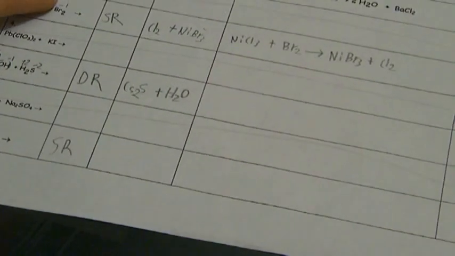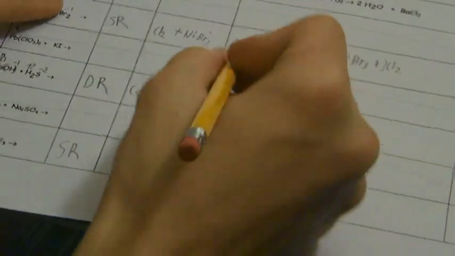Oh, I didn't balance the first one, by the way, because I forgot. So let's go ahead and do that. So you're going to need 3 Cl2s, because on this side you have 2 Cl3s, so you'll need to put 2 in front of NiBr3, which means you got to put a 3 in front of Br2. So then that one's balanced.